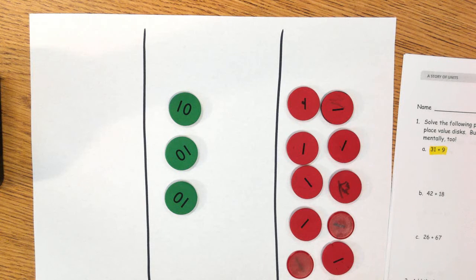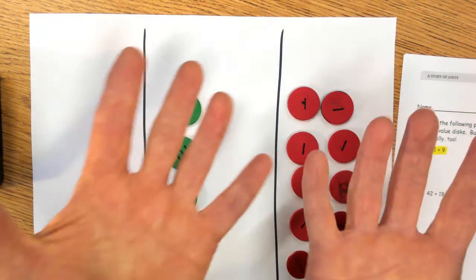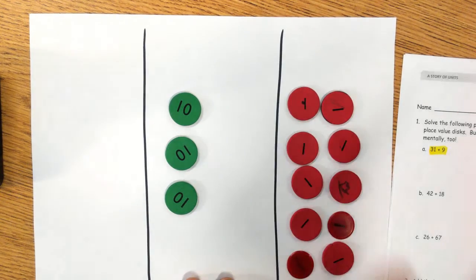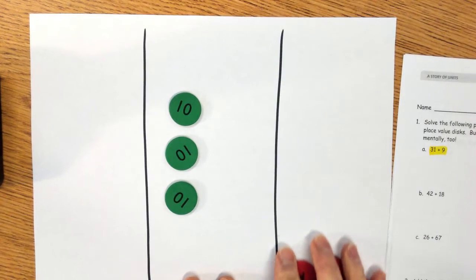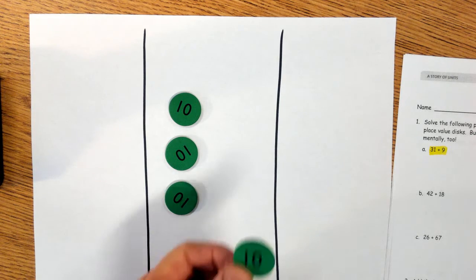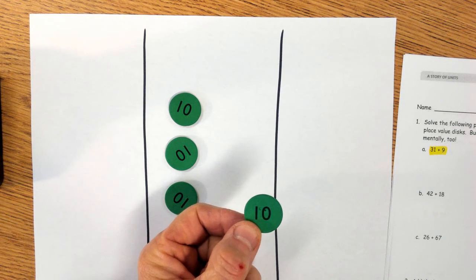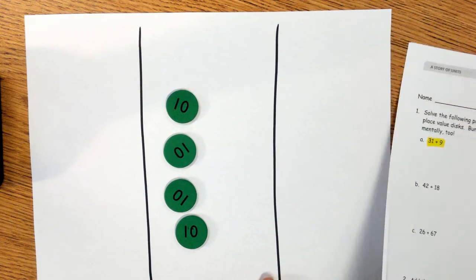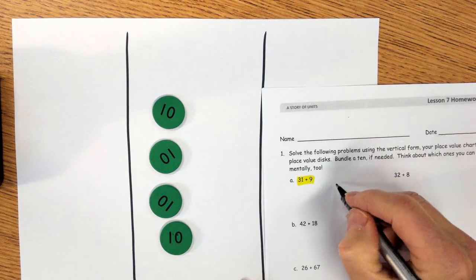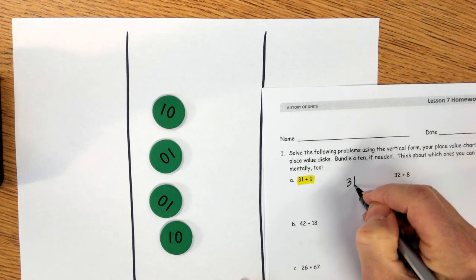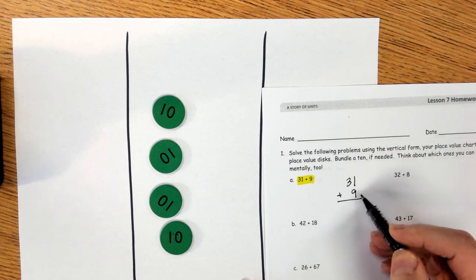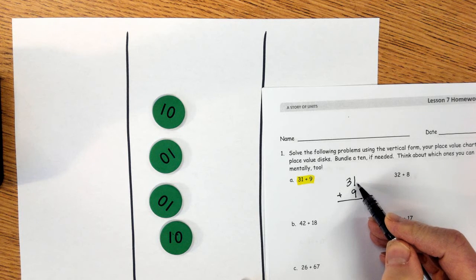In the ones place, how many ones do we have? Yes, we have 10. If we have 10, can we bundle and make 1 ten? Yes, we can. This process of bundling, of exchanging, of trading, right? It will be shown in the vertical form too, right? And this is how it looks. We stack them by, of course, rewriting them. 31 plus 9. Very, very careful to line up the 9 ones with the 1 one.